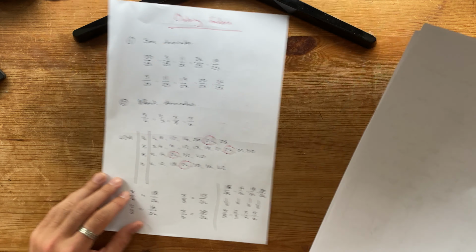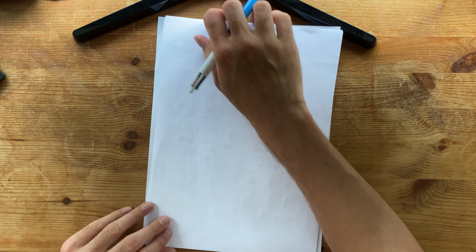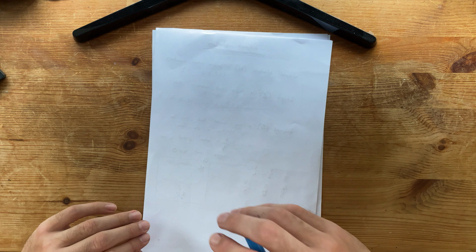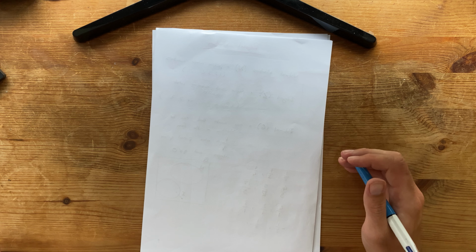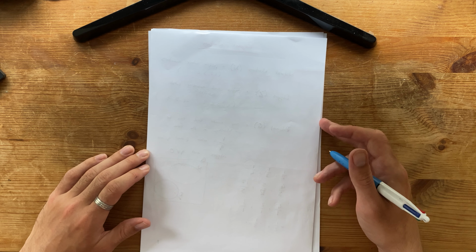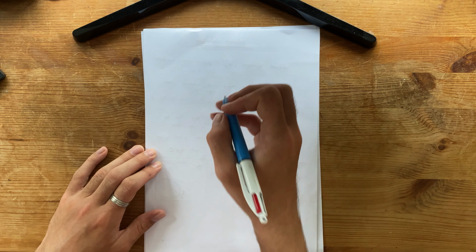Now, the last situation we could be in is when the fractions have the same numerator but different denominators. So say we had, get the example from the book.